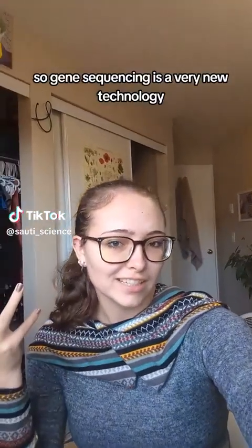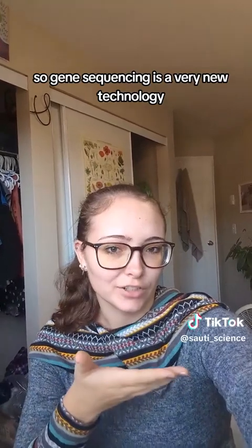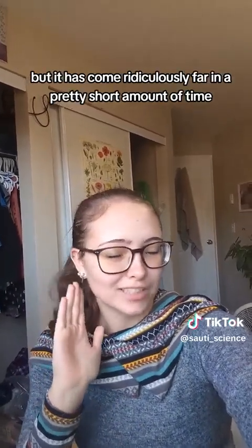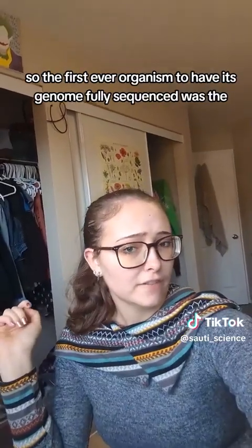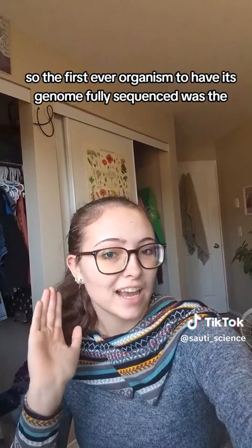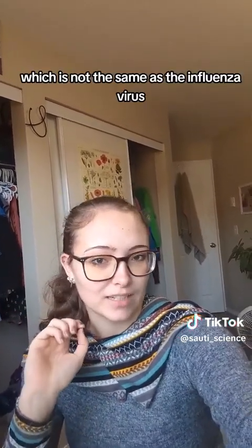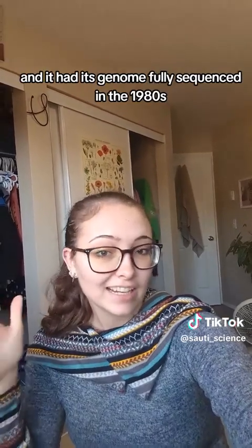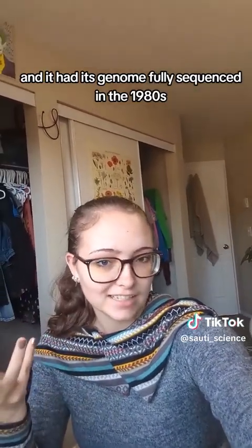So, gene sequencing is a very new technology, but it has come ridiculously far in a pretty short amount of time. The first ever organism to have its genome fully sequenced was the Haemophilus influenzae bacteria, which is not the same as the influenza virus. And it had its genome fully sequenced in the 1980s.